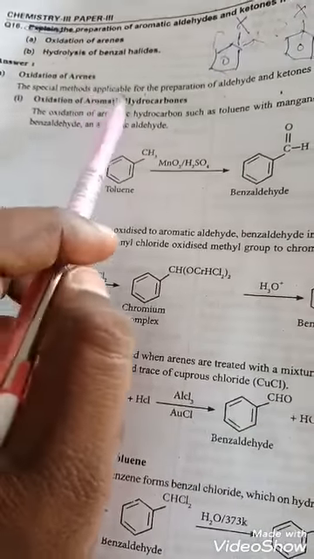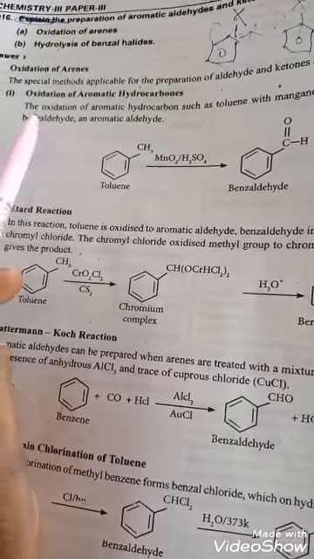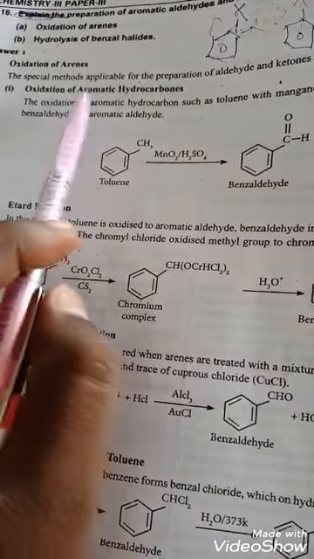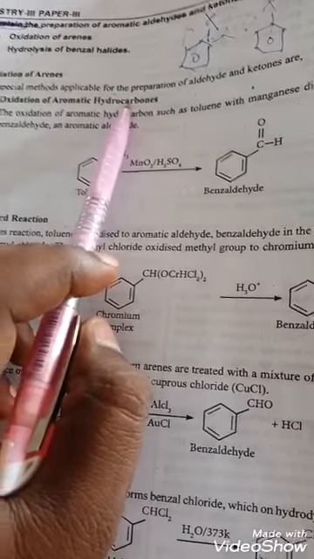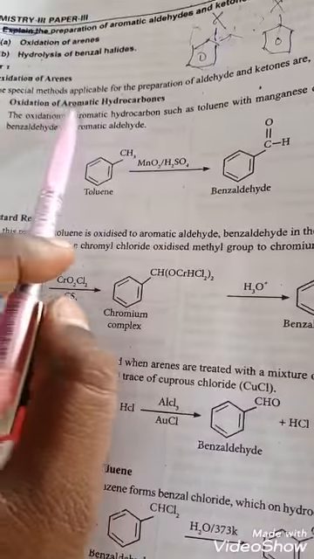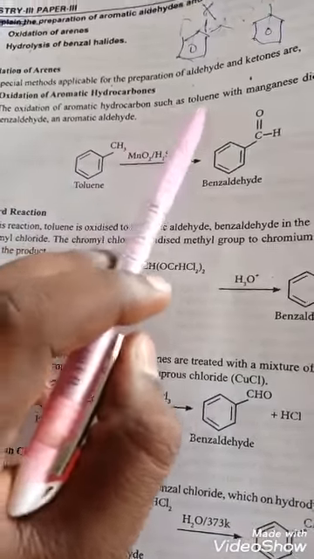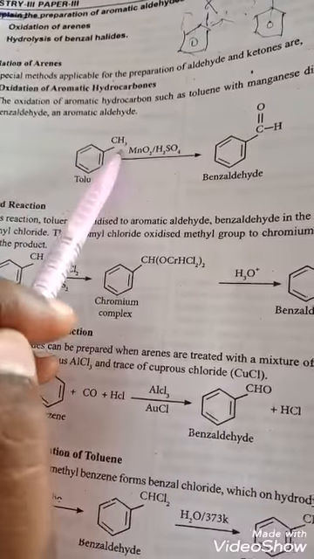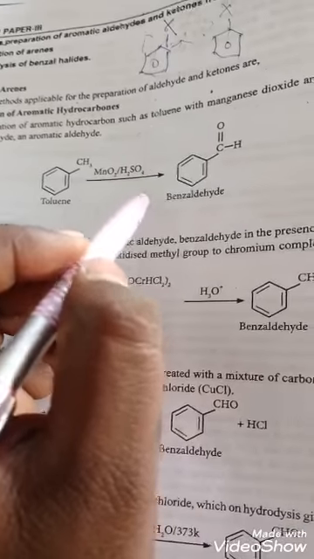The major methods applicable for the preparation of aldehydes and ketones begin with oxidation of aromatic hydrocarbons, such as toluene. The benzene ring containing a methyl group is called toluene.